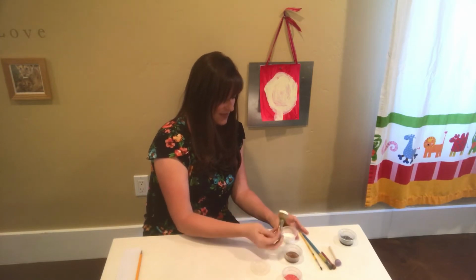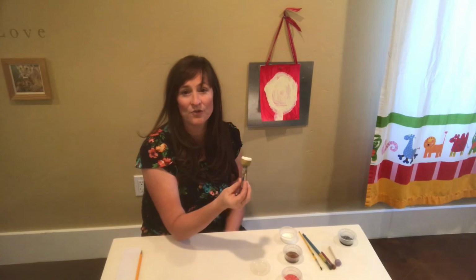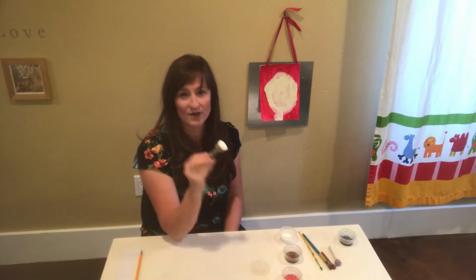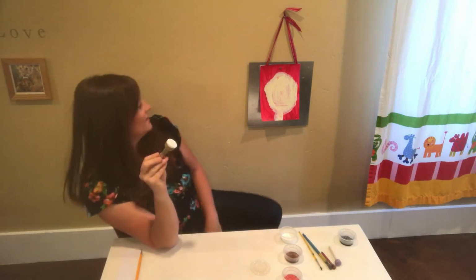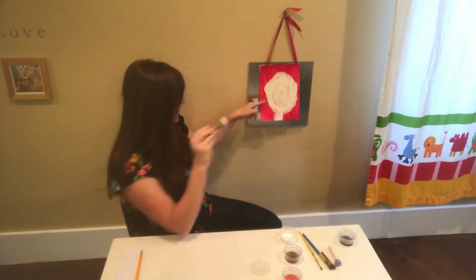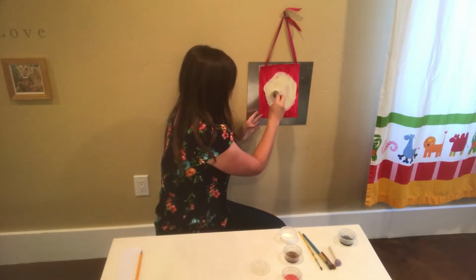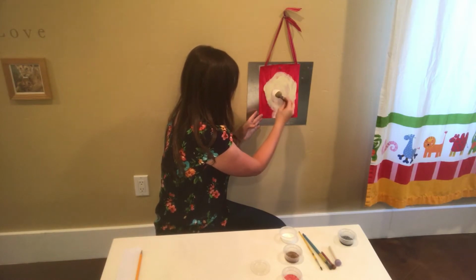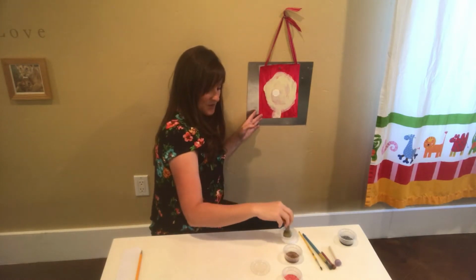There we go. Okay, now remember, when we push down, we're just going to be gentle with this. We don't want to push hard or it will slide. So right in the middle, about right here, I'm going to do a dot on one side. There's one eye. And I'm going to need a little bit more paint.